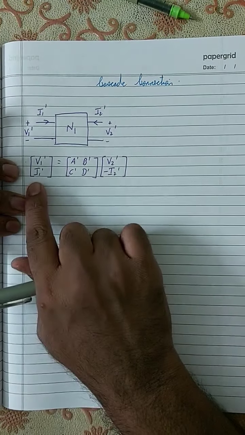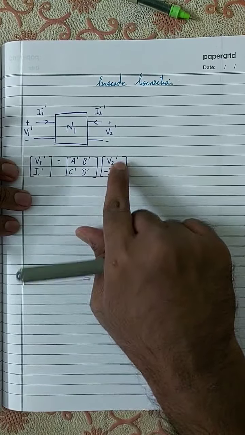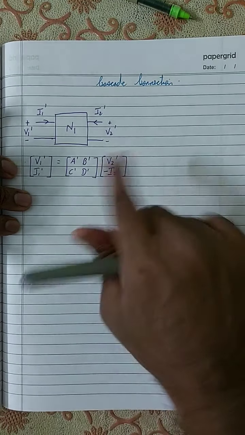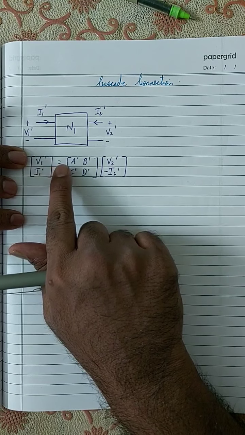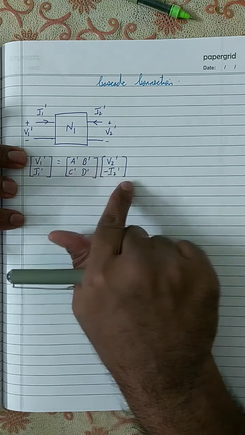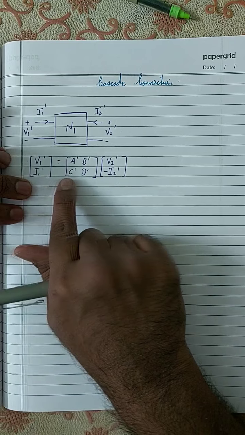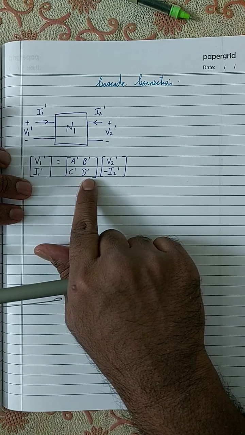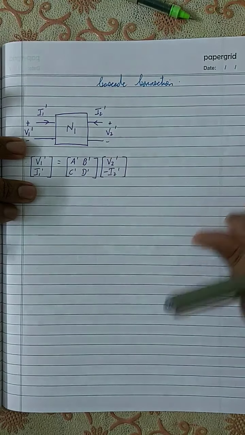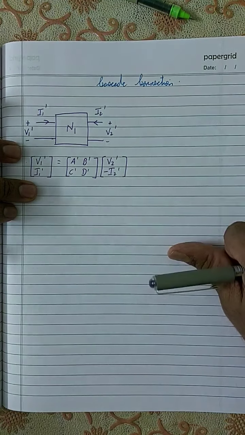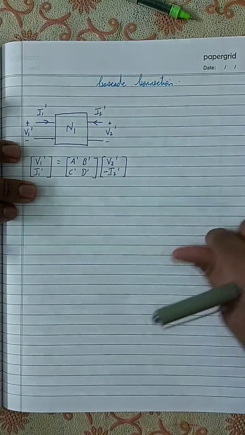We are using V1 dash, I1 dash, V2 dash and minus I2 dash. Otherwise you can just see the equations like this. The equation is V1 dash equals A dash V2 dash minus B dash I2 dash, and I1 dash equals C dash V2 dash minus D dash I2 dash. But representing them in matrix form is much easier in this chapter. So this is the story of network N1.